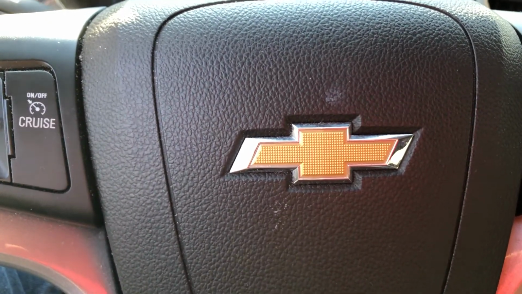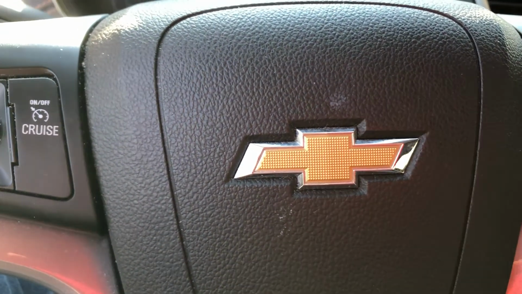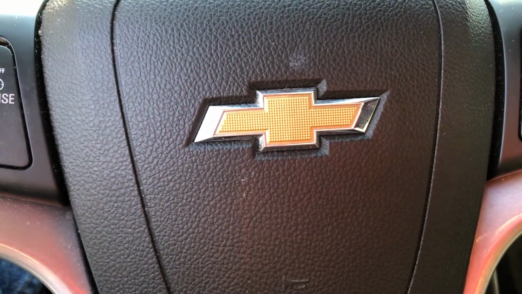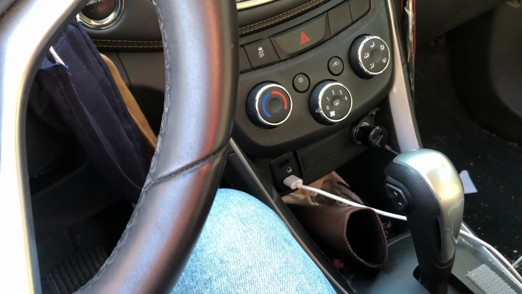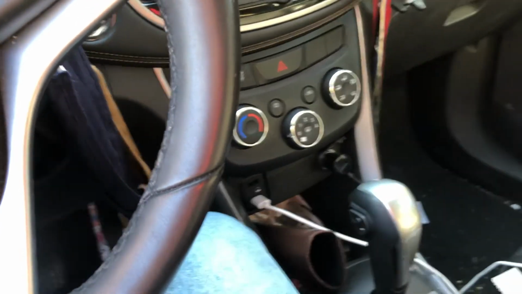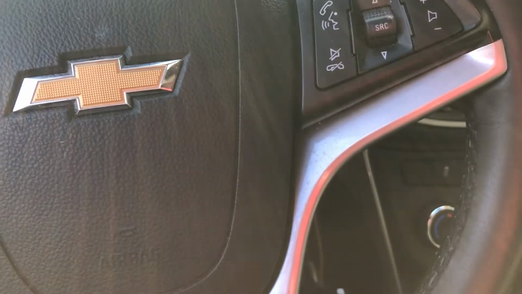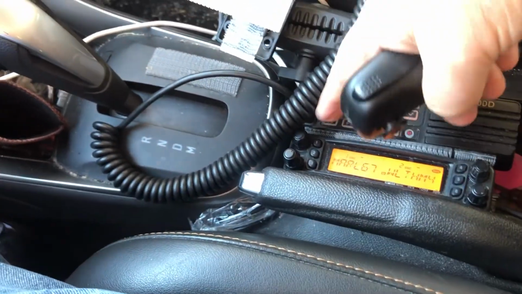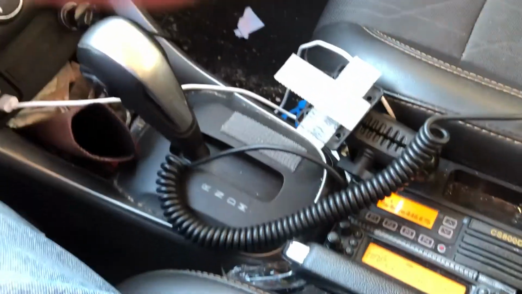KA1GDQ testing. KA1GDQ testing. 1, 2, 3, 4, 5, 5, 4, 3, 2, 1. That's a little bit better. All right, so 15 sounds good. Just to compare it to the EZO. Oh, that was on the wrong repeater. That was on Waltham. I'm testing with the local repeater here in Marlboro. Yeah, that's loud. Yeah, that's loud.